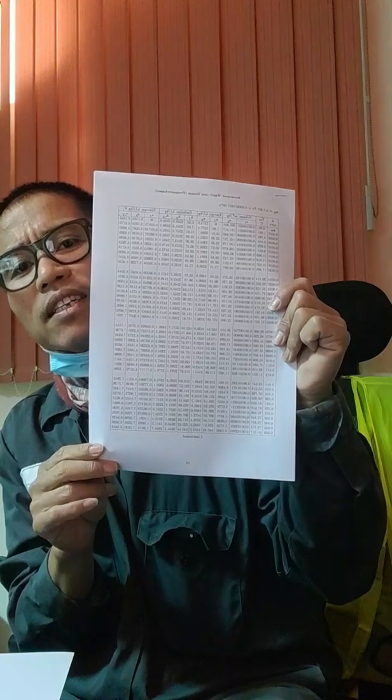So we have 60 degrees Celsius. Then you have to find the 60 degrees Celsius here, in the temperature column.